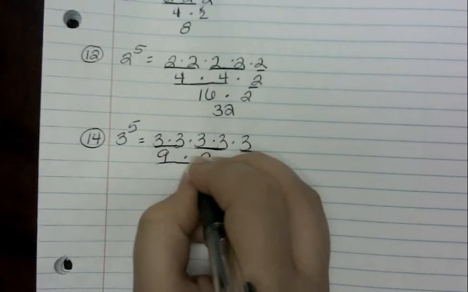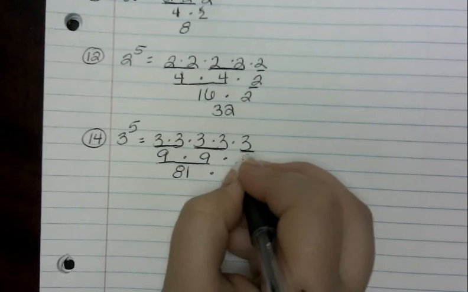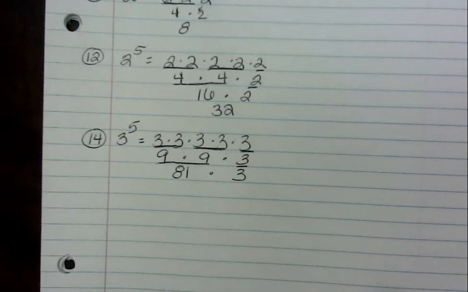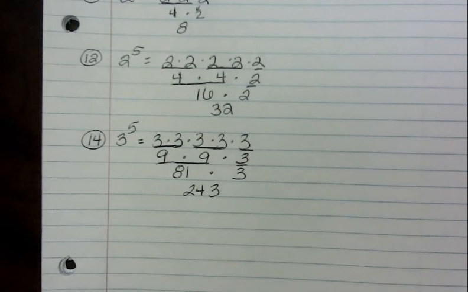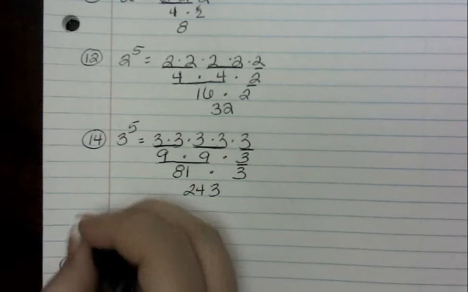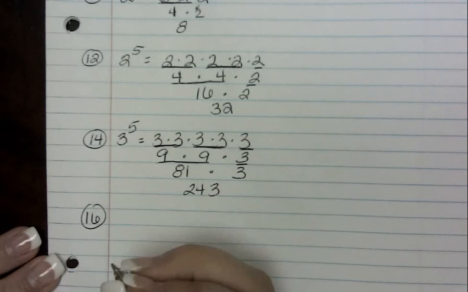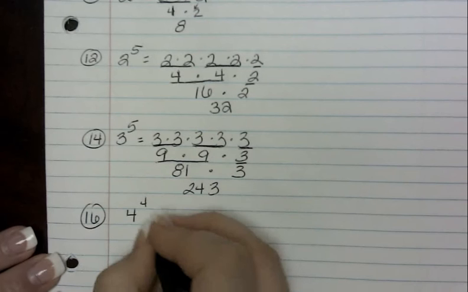So 9 times 9 is 81. And then 81 times 3 is 243. All right, problem number 16 says I have 4 raised to the 4th power.